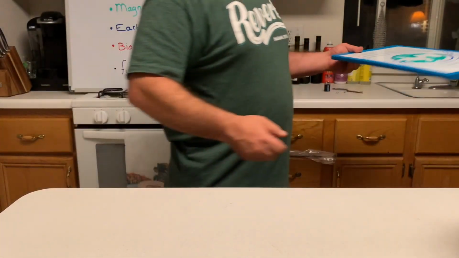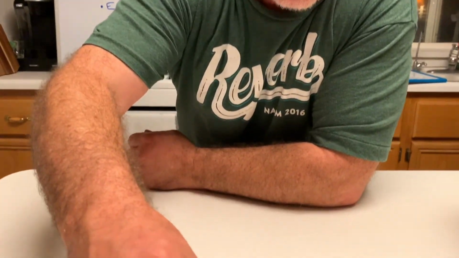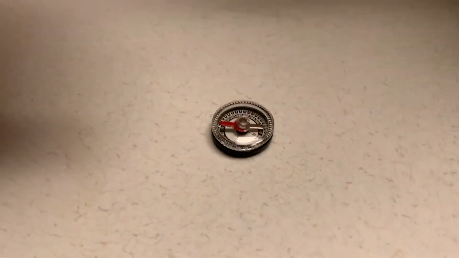Now, one of the cool things you can do with a magnet and a compass is mess it up completely. So I'm going to have her pan back over, and I'm going to take the magnet and just change the polarity and move it around.